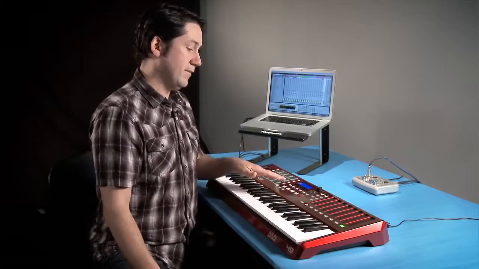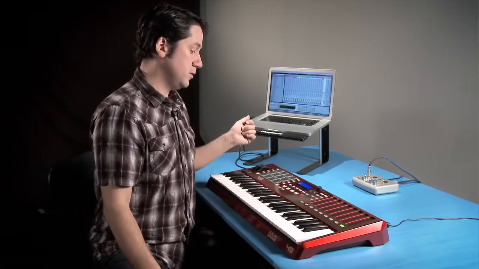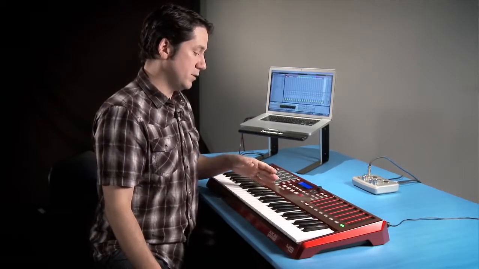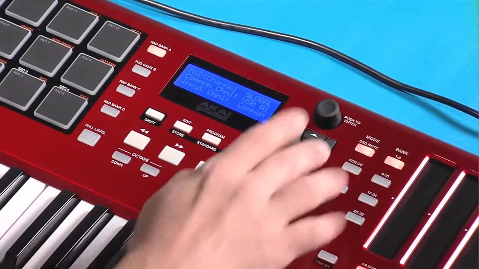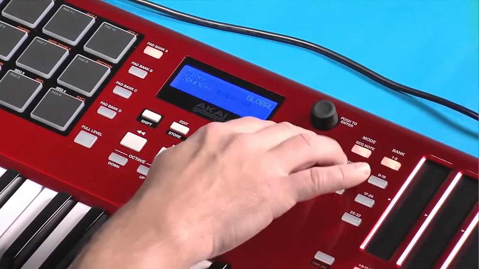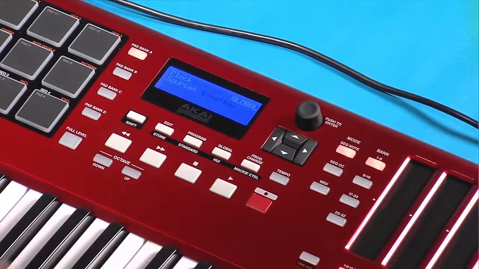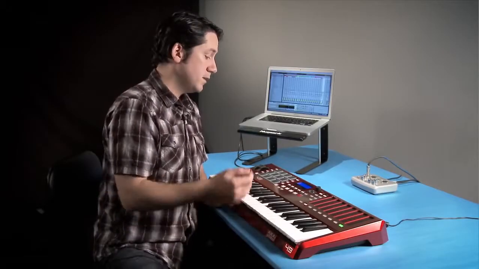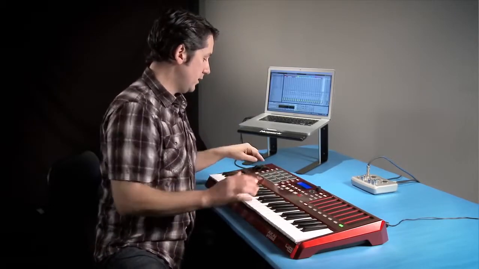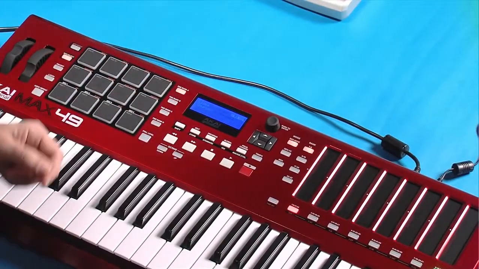And right now I have the MAX49 slaved to Ableton. So the way you select that is you just go to Global and you cursor over until you get to clock source, and you use this encoder to choose external. You push it, and now the clock from Max is slaved to Live. So I'm going to go ahead and start my sequencer, but since I'm in external, it's not going to run.